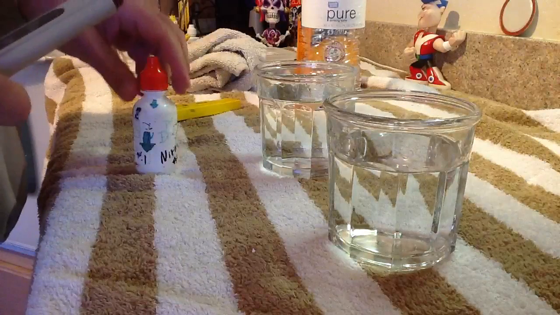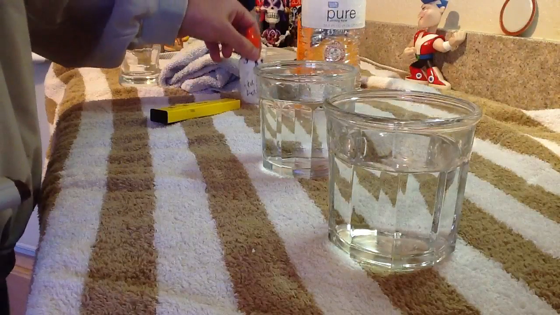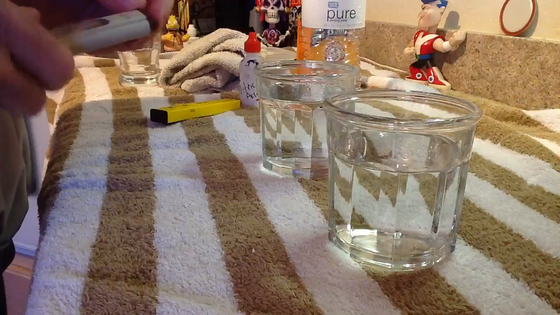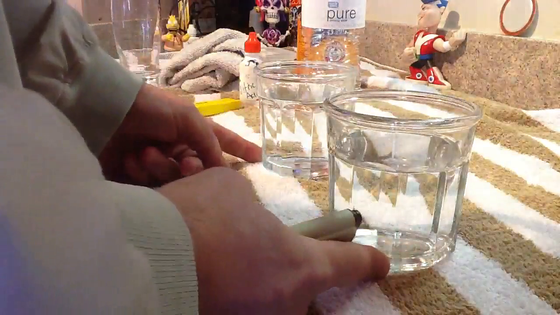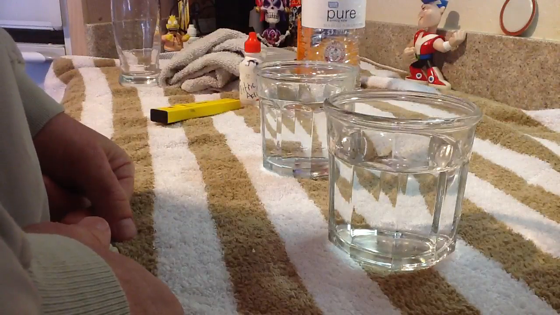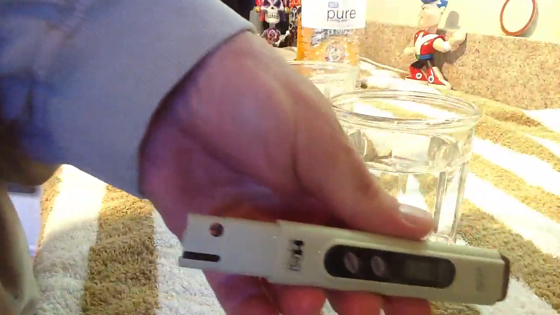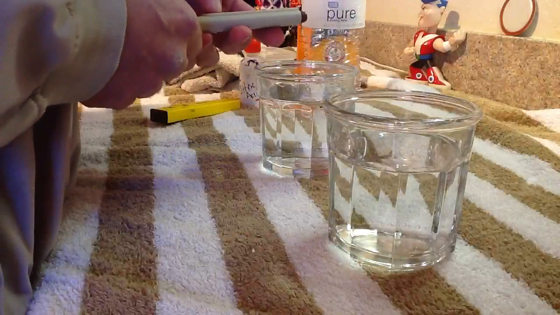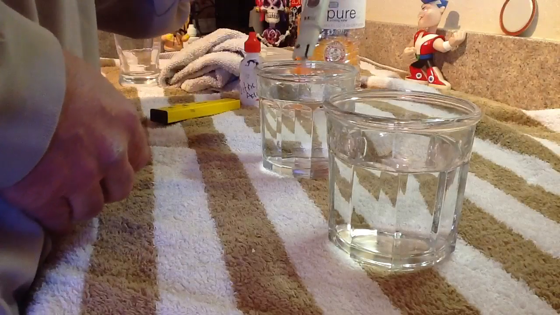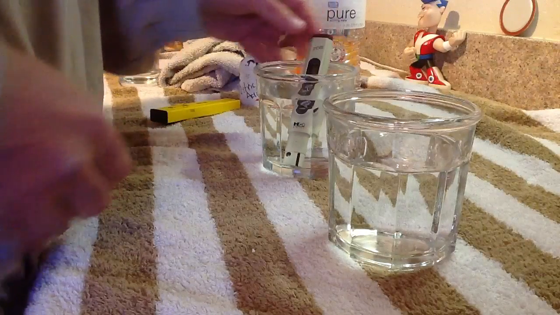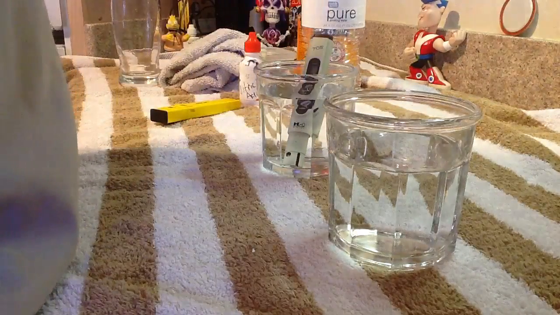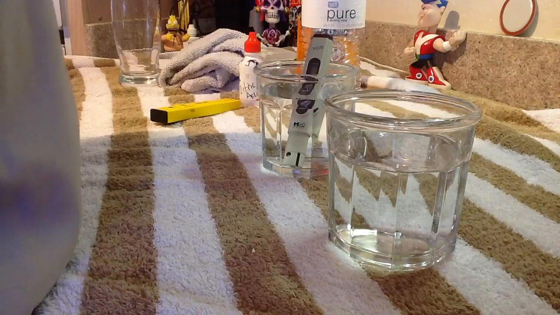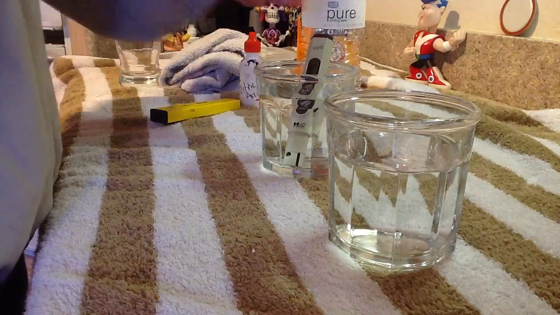What I'm about to demonstrate will change your understanding of water. These are 2 cups of purified water. What I have here is a TDS meter. It is a parts per million reader. It tells us the amount of contaminants in water. It's the tool that is used in 2012 to measure water quality.